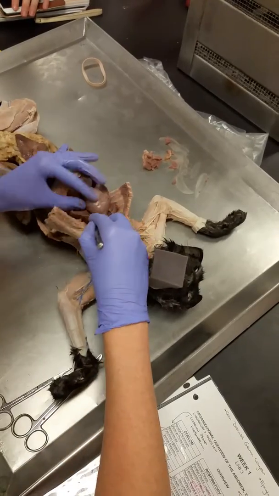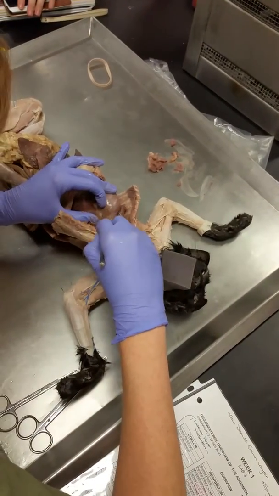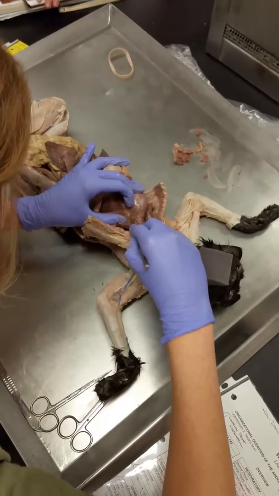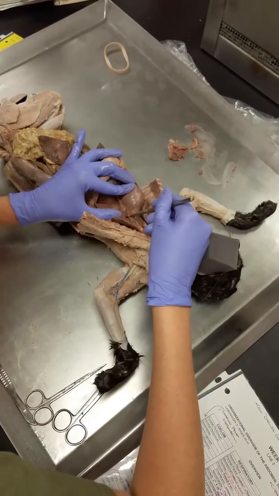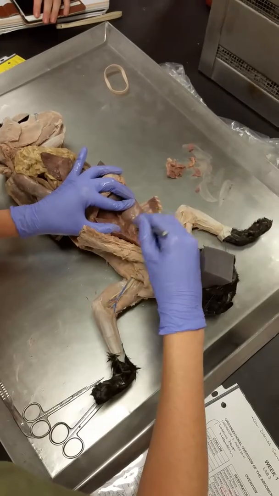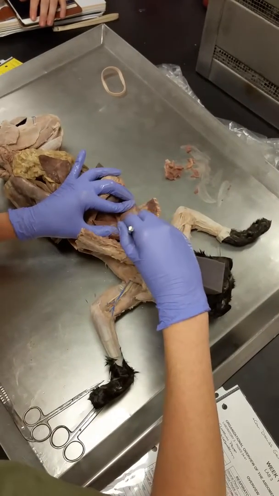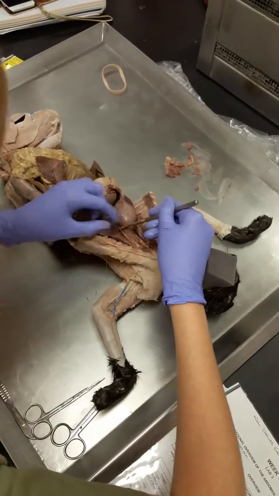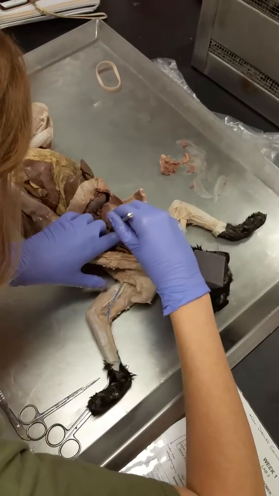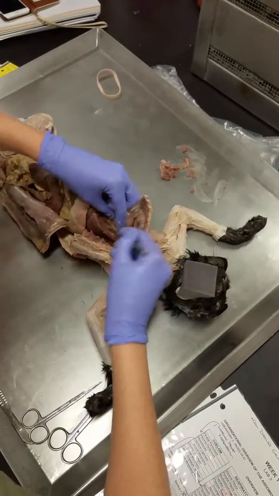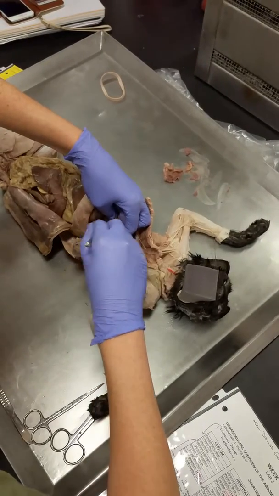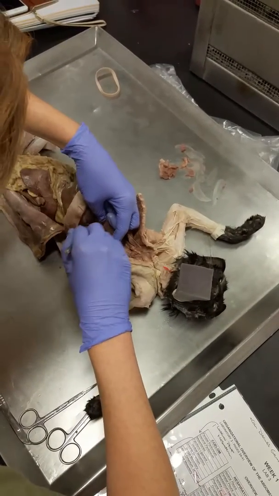On the other side here, here's my other one. You see this piece of dental floss right there? That's the other one. So the phrenic nerve is from your cervical vertebrae.